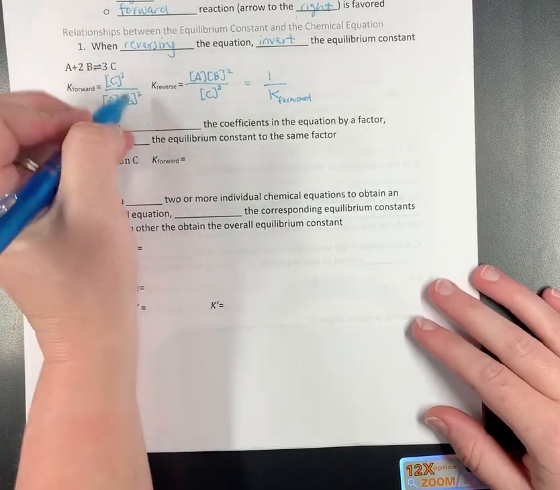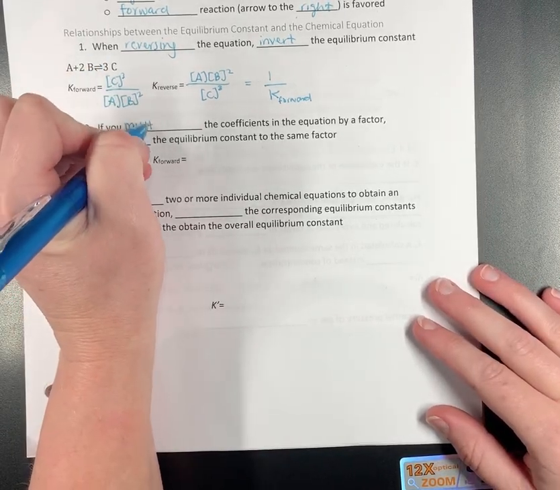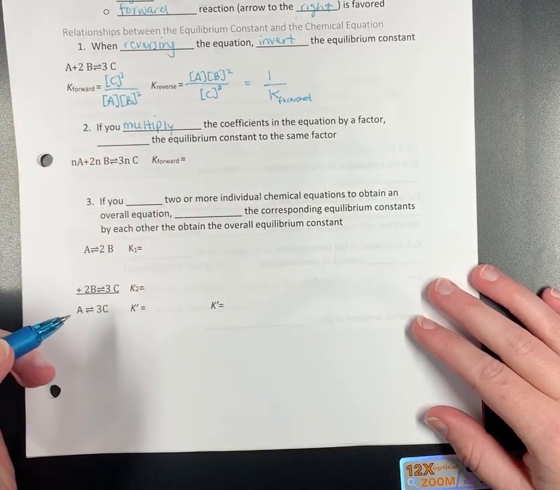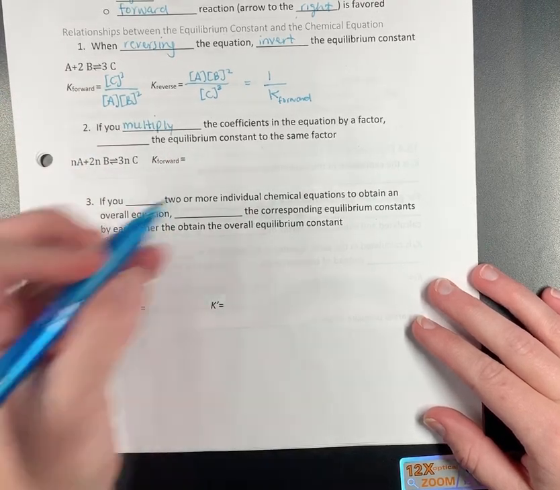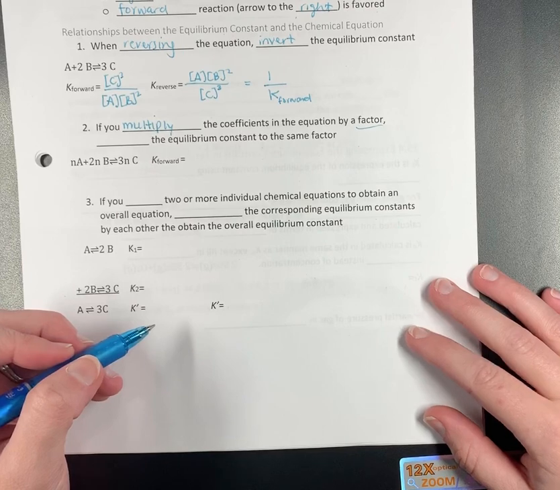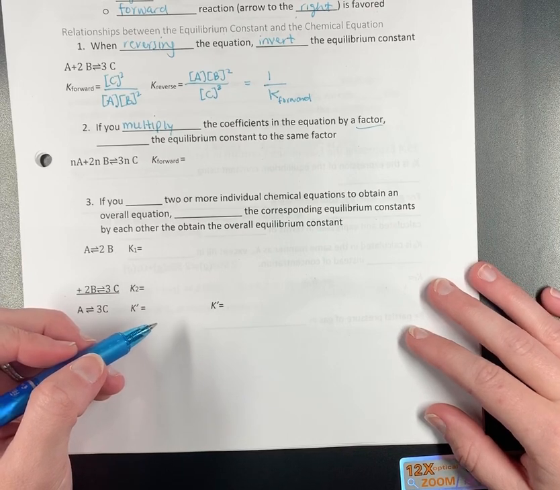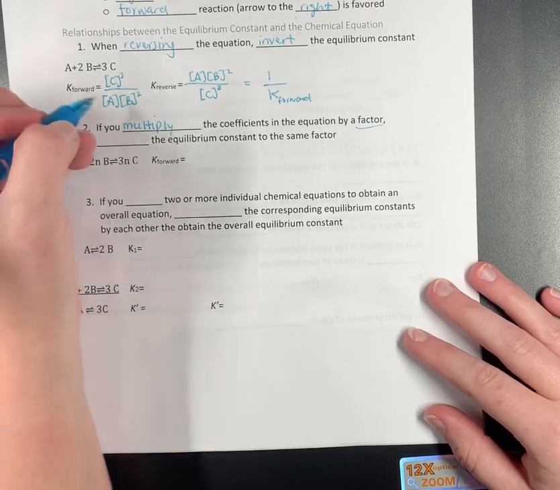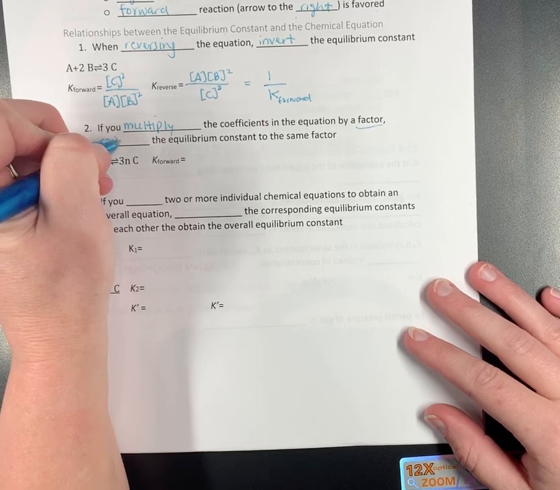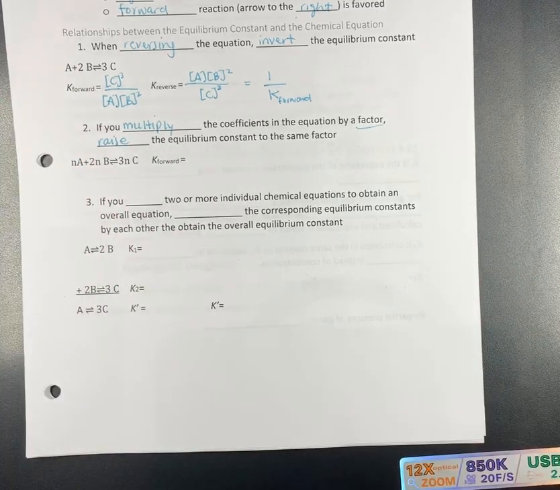Now, if you multiply the coefficients in the equation by a factor, remember the coefficients become exponents. So you have to raise K to that same factor.